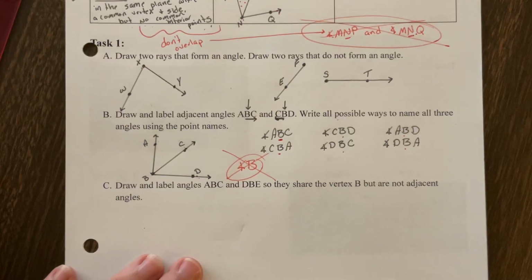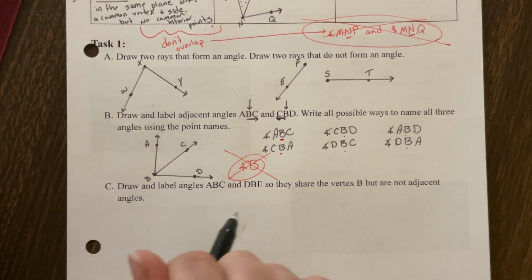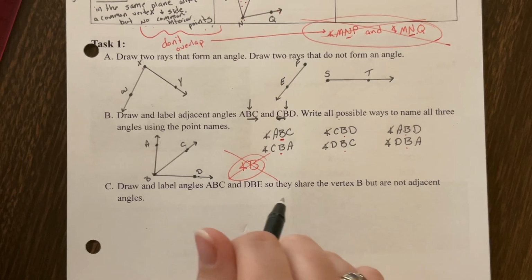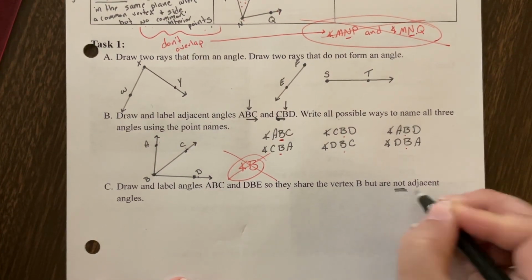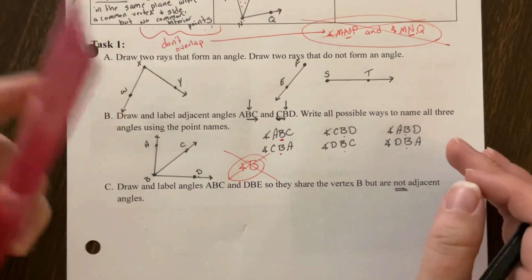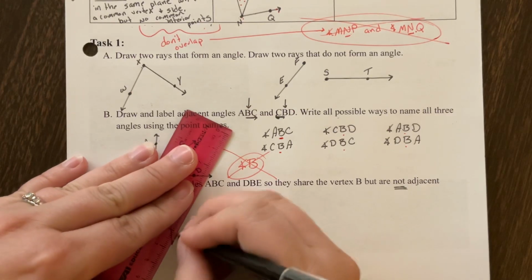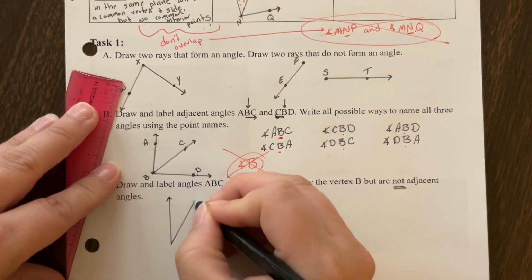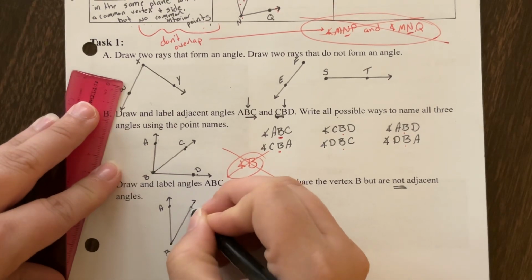Okay. So now we want to draw and label angles ABC and angle DBE so they share the vertex B, but are not adjacent angles. Well, we just have to make sure that they're not side by side. So I'm going to go ahead and start with my angle ABC, the first one red there, ABC.